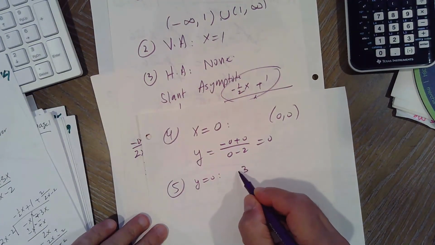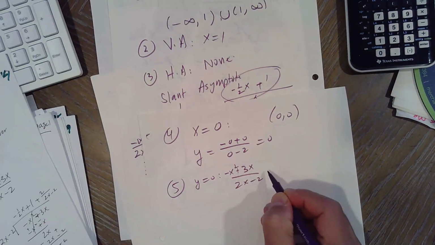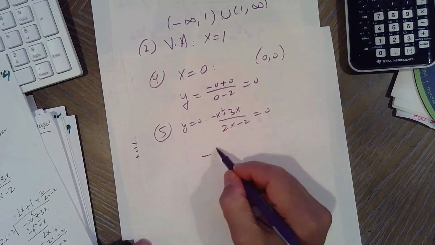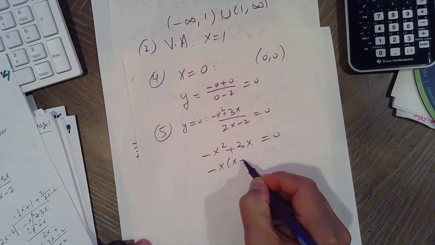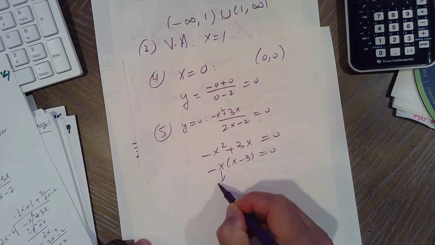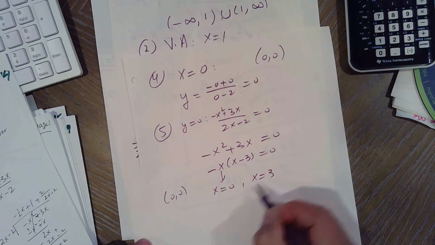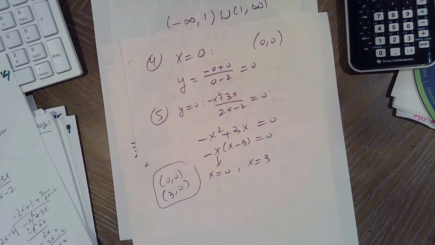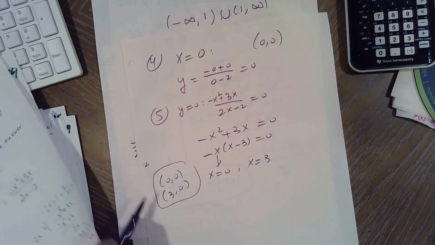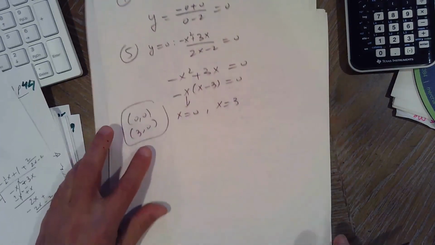So negative x squared plus 3x over 2x minus 2 equals 0. We times by 2x minus 2. We factor, so x equals 0, which is the origin, and x equals 3, which is (3, 0). So no horizontal asymptote, so we don't have to worry about the graph crossing the horizontal asymptote because there is none.